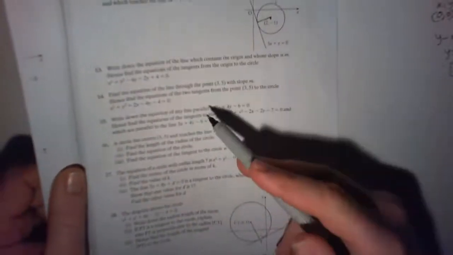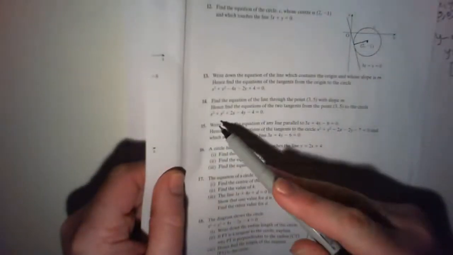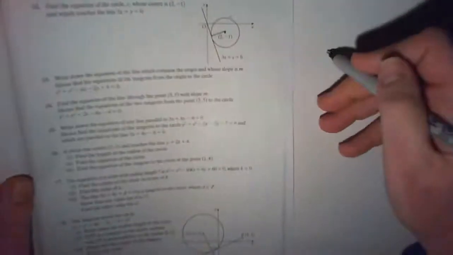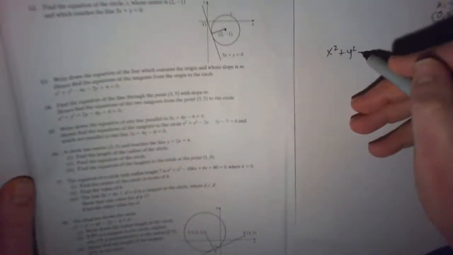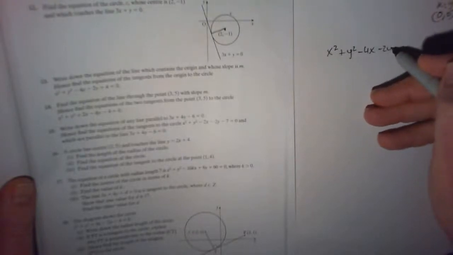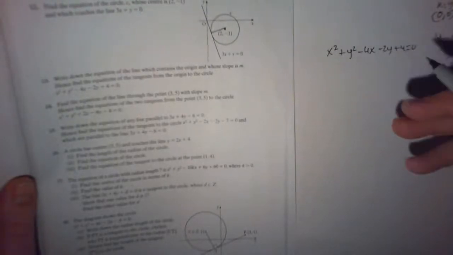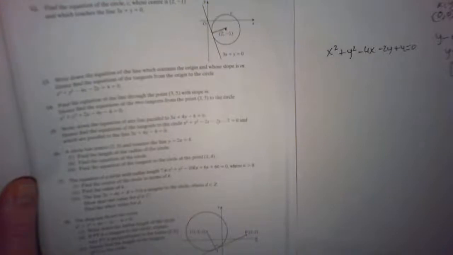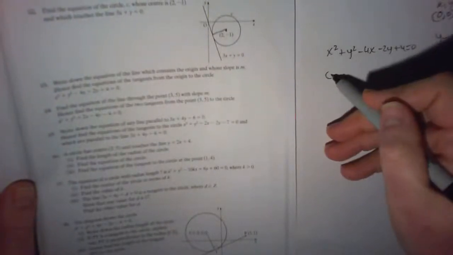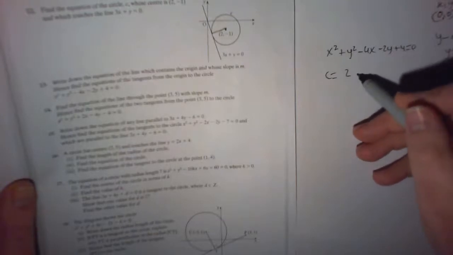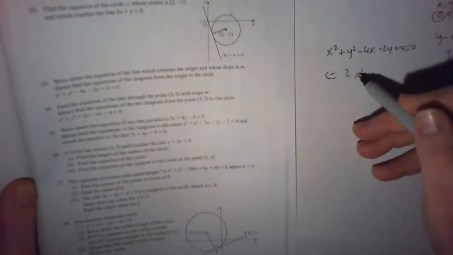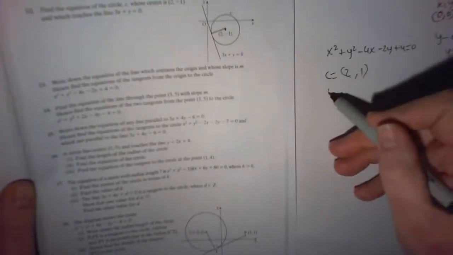Now we have a lot of information here because they're giving us a lot. One of the things they've given us is the full equation of the circle, so let's get that written down. We have x squared plus y squared minus 4x minus 2y plus 4 equals 0. So let's get the center of this circle. The center is half the x number and half the y number, with the signs changed. That's easy enough. Let's find the radius.